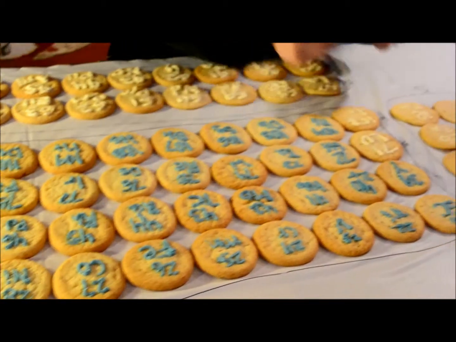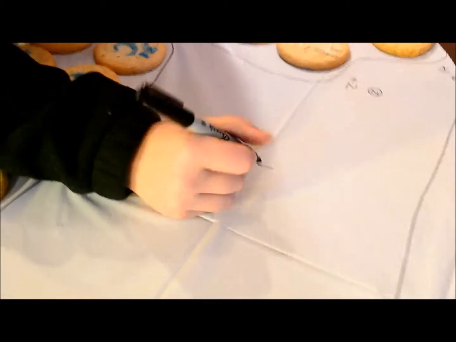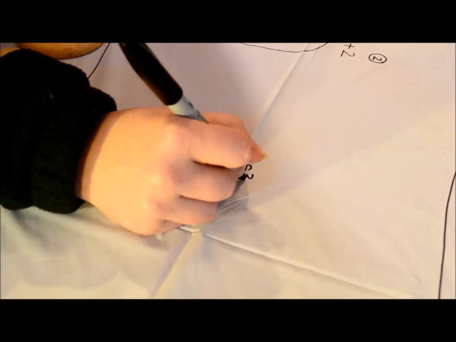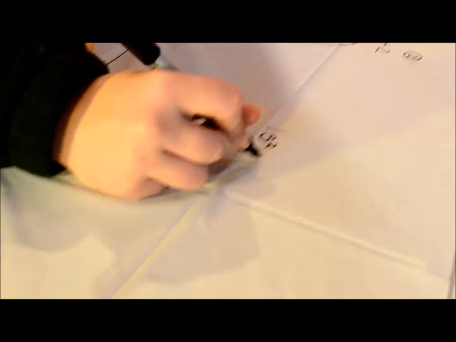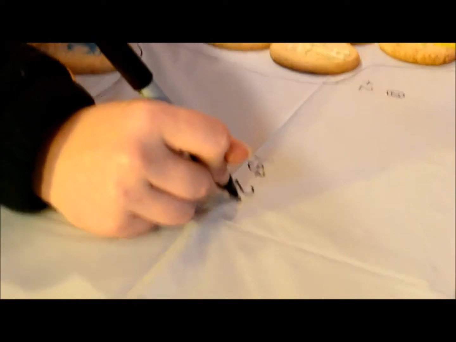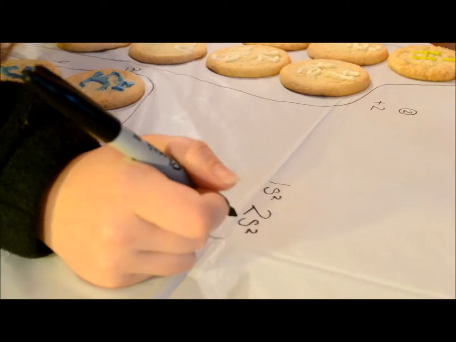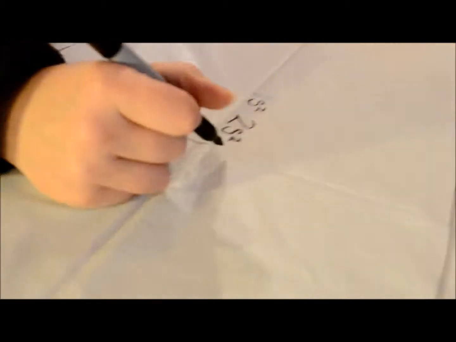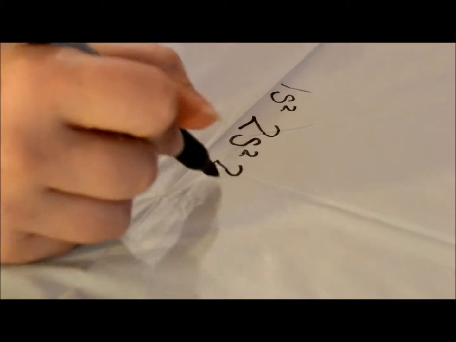So to write that out, you'd go 1S2, and then 2S2, and then 2P6.